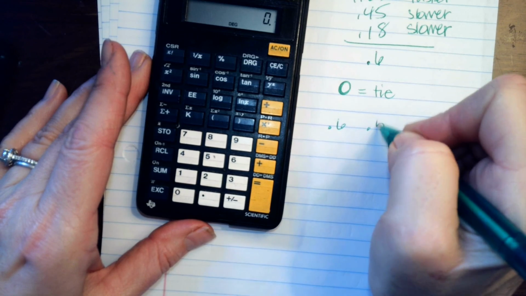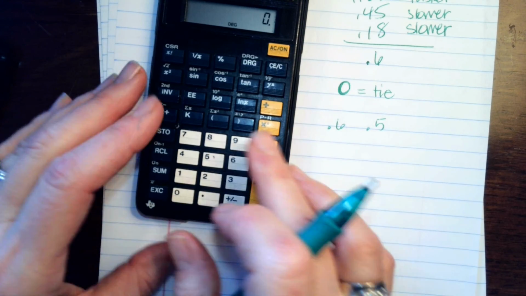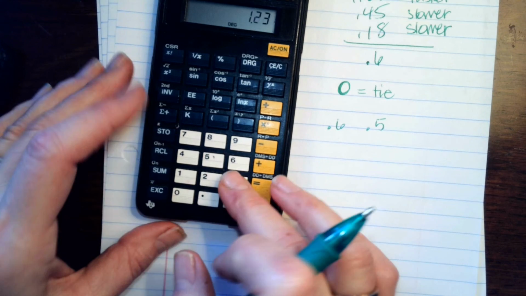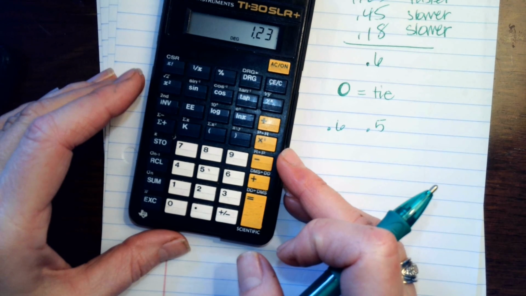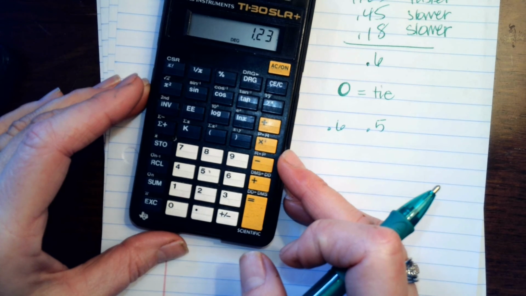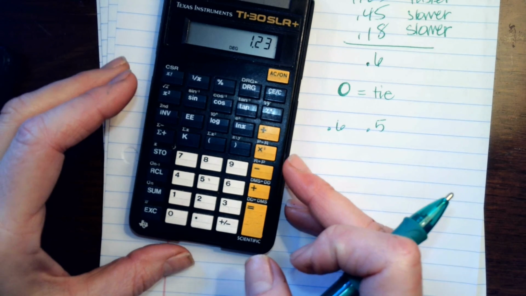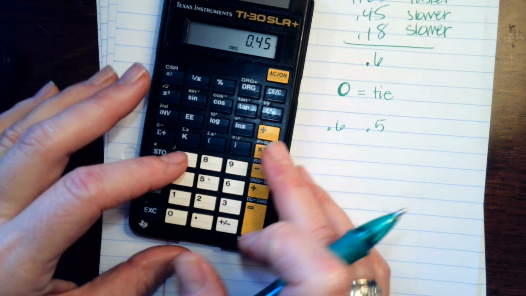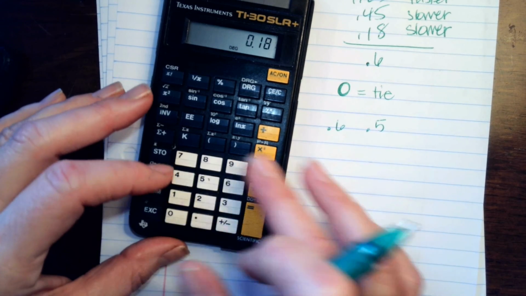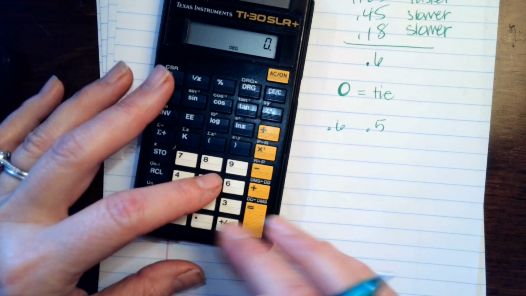Okay, so they have 1.23 minus 0.45 minus 0.18 minus 0.5.